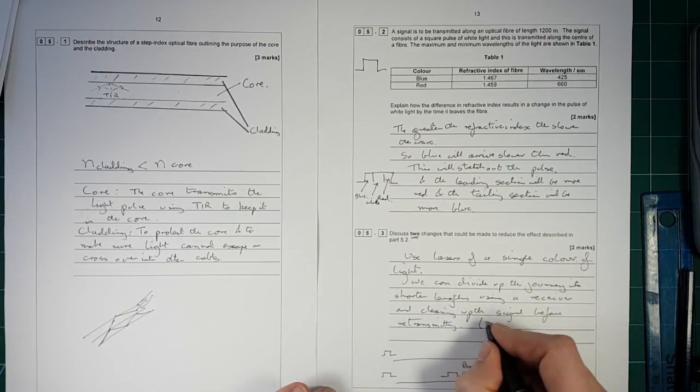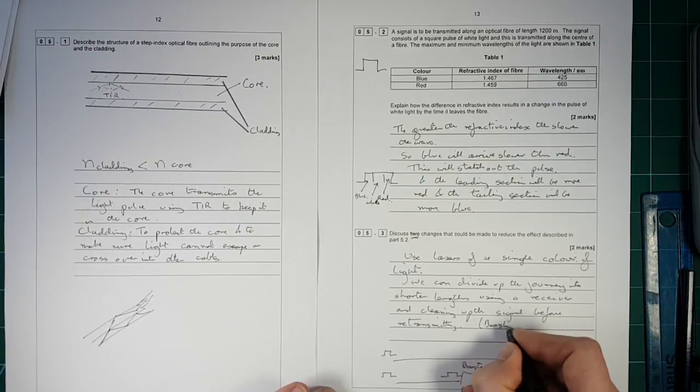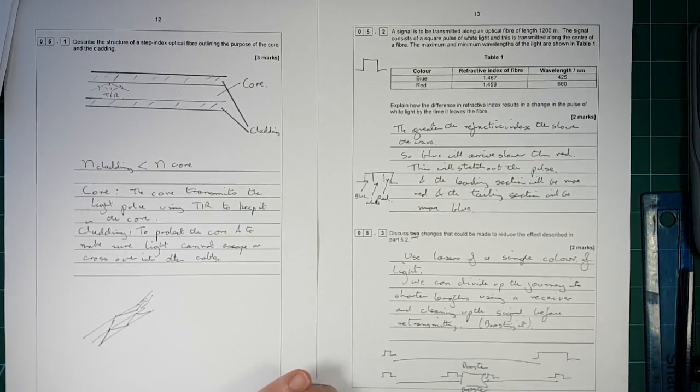So boosting it basically. So shorter distance means that you've got less chance for it to stretch out. So you divide up your distance into two or more smaller segments.